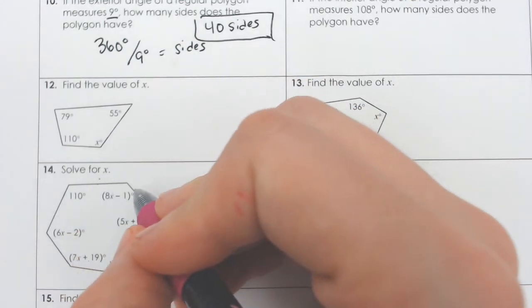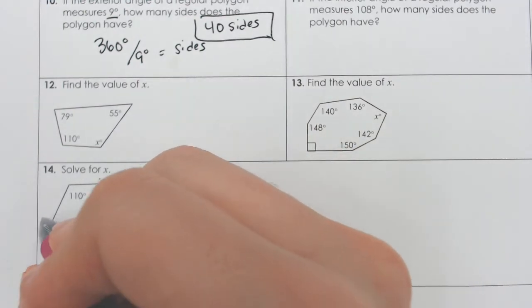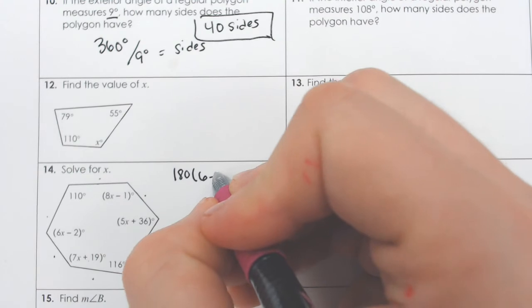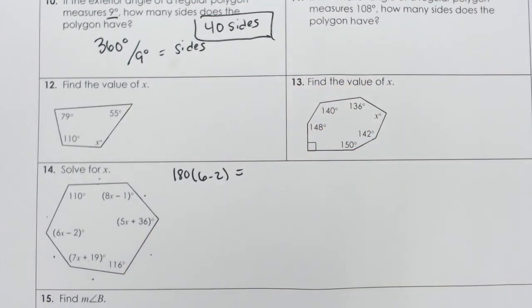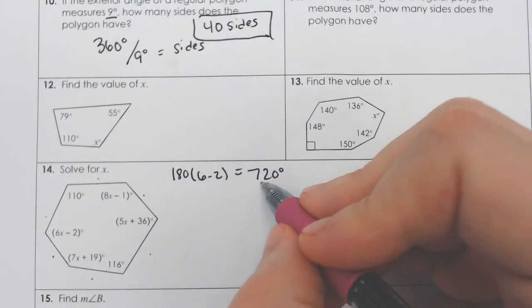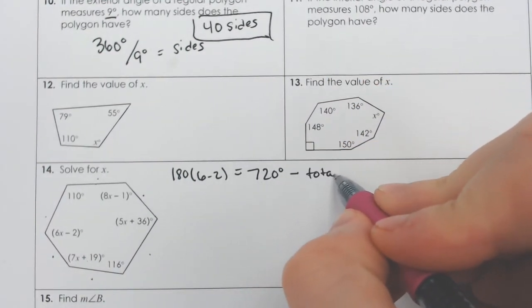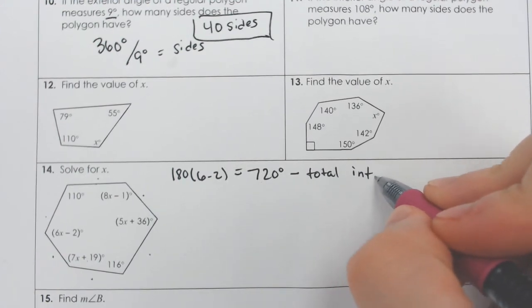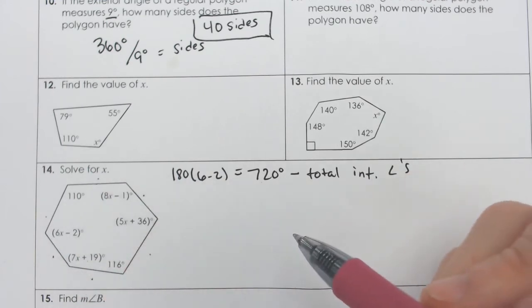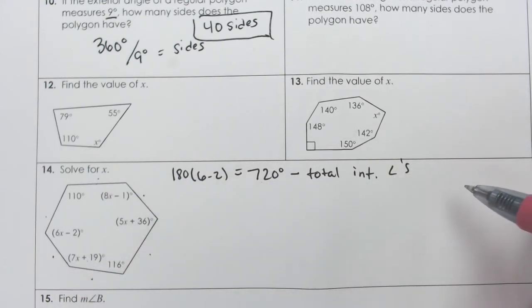We have 1, 2, 3, 4, 5, 6 sides. So we have to do 180 times 6 minus 2 to get the total interior angles. And in this case, it's 720 degrees. That is the total of the inside or interior angles. So that means if I were to add up all these angles, it equals 720.